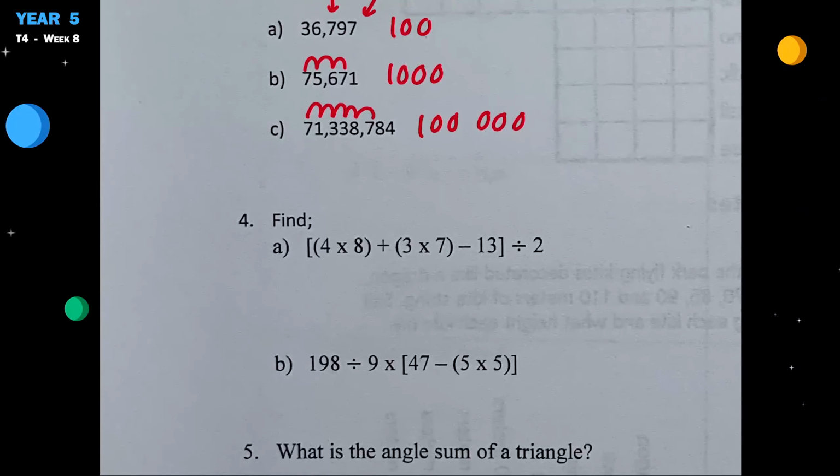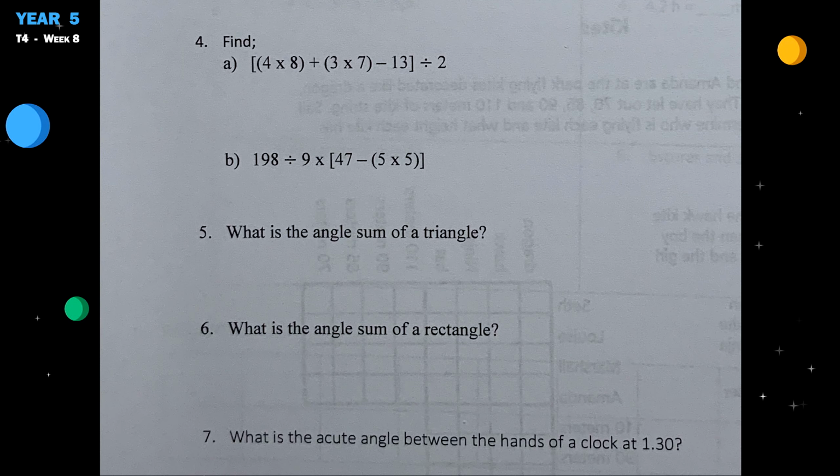There you go. Next one, again we're doing BODMAS, so remember to do the innermost bracket first. So let's keep the bracket here. This turns into 32, plus this turns into 21.